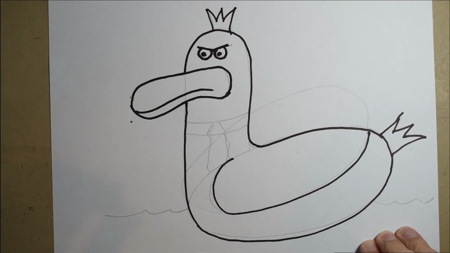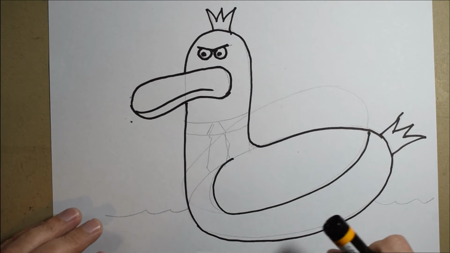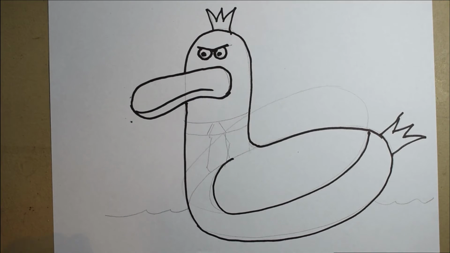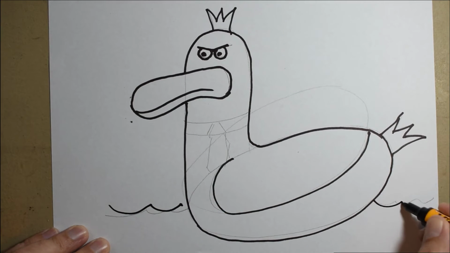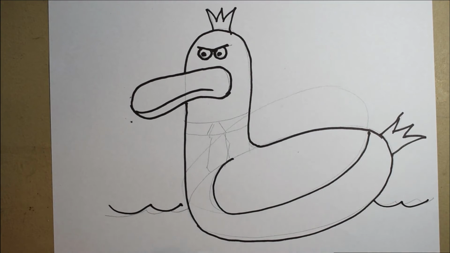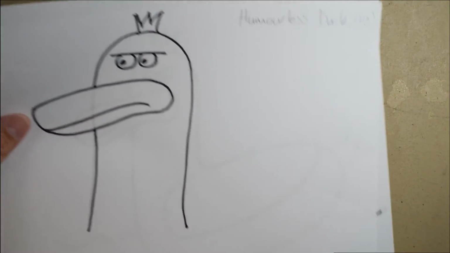Now, what does that mean for you? Well, you could have a go yourself, see what you think. You might want to start with an animal like my grumpy duck here. You may want to do a person. What if I want to do a person? Well, I can use the same basic ideas. So this is my animal drawing here. But what if it was a person?